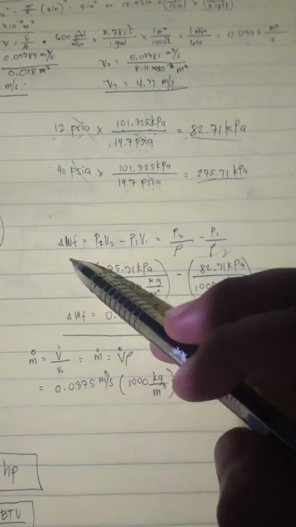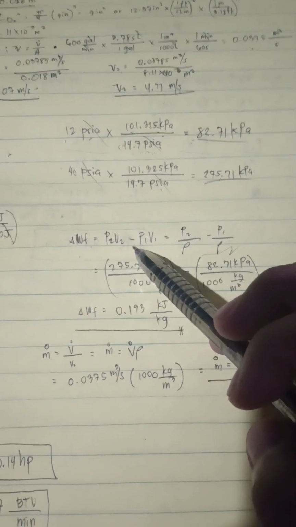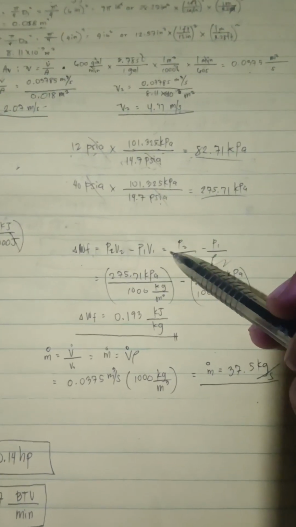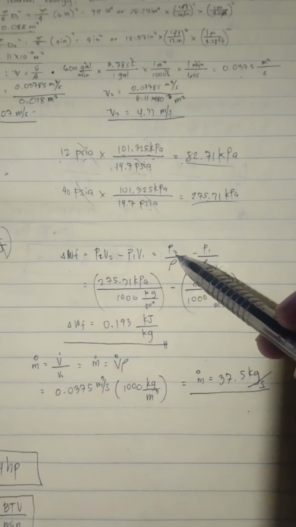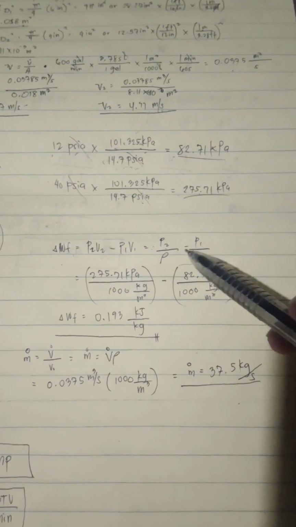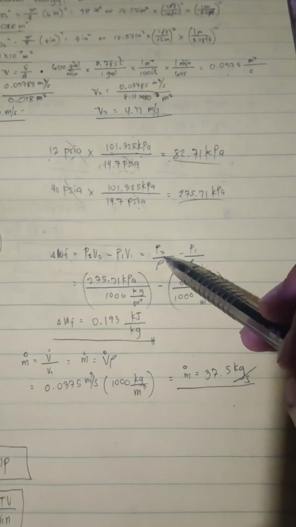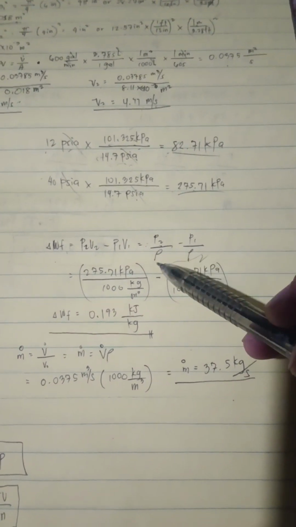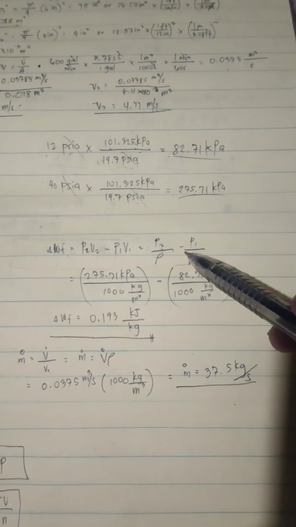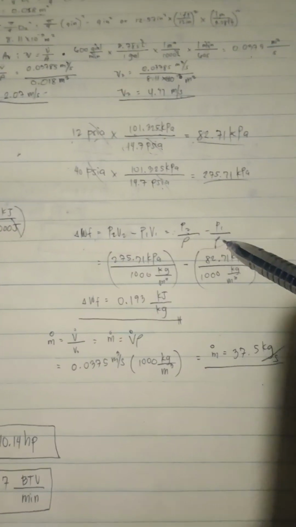So the change of flow work is equal to P2 V2 minus P1 V1. Or it is equal to P2, the final pressure, over density rho, minus the initial pressure over rho.